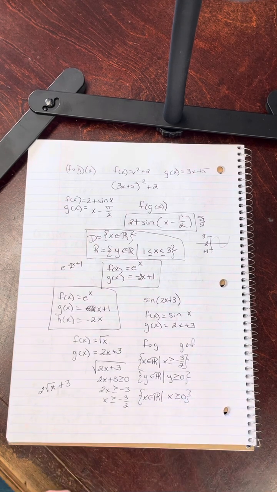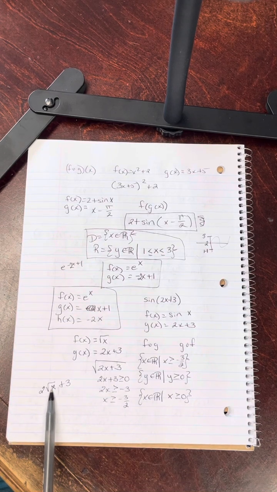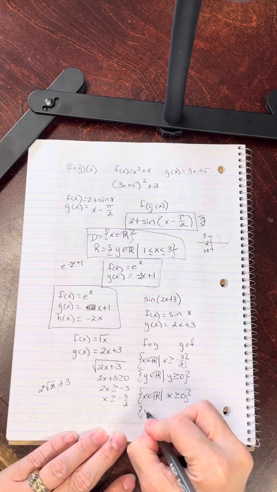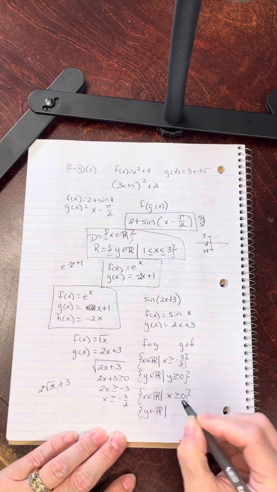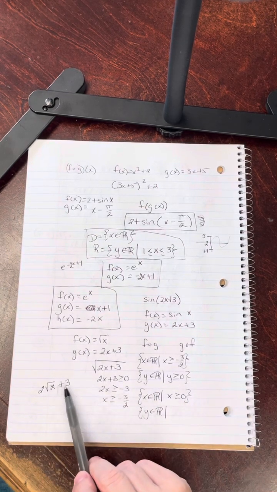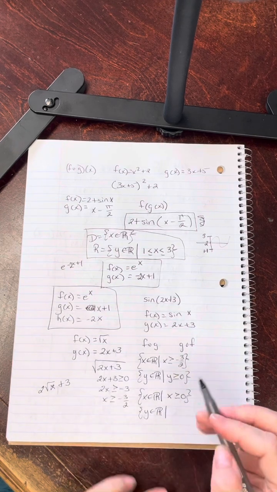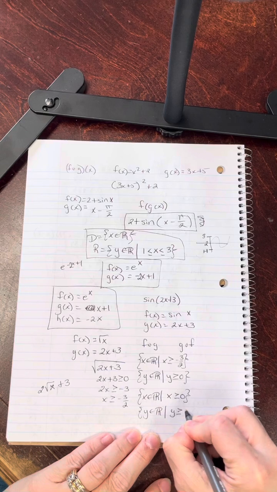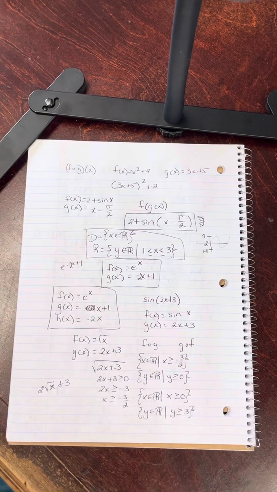And now, is there a limit to what can come out? If positives are going in, I will only have positive answers. Yes. But this plus 3 tells me that my positive answers will be above 3. So y will be greater than or equal to 3.